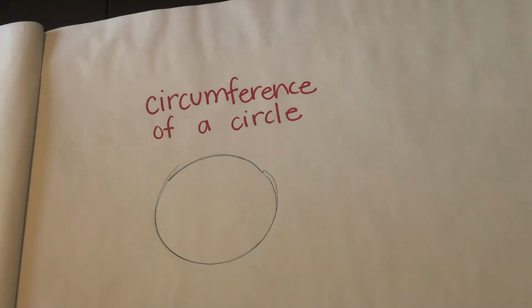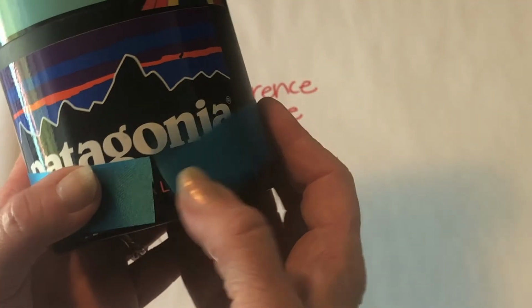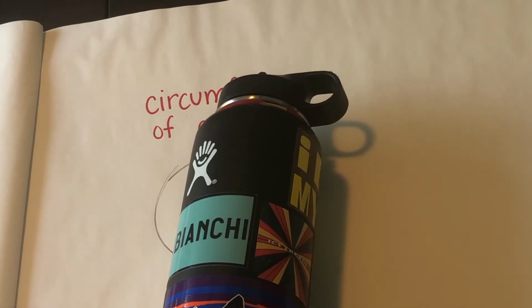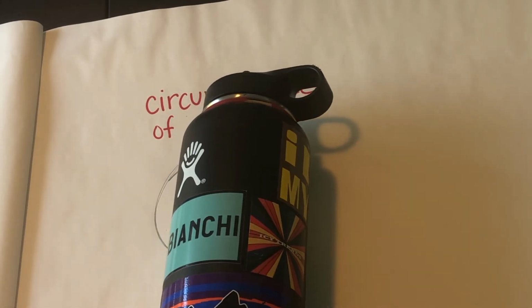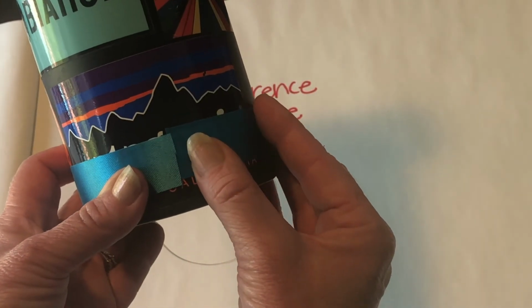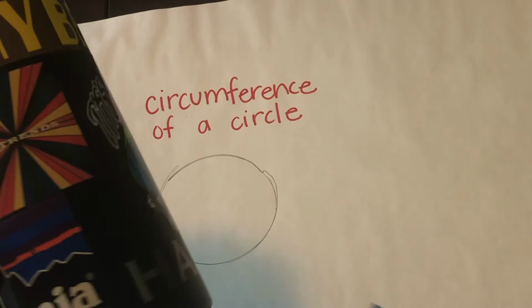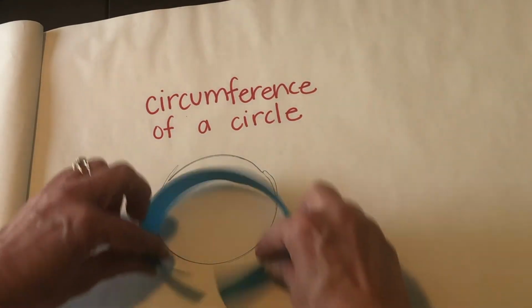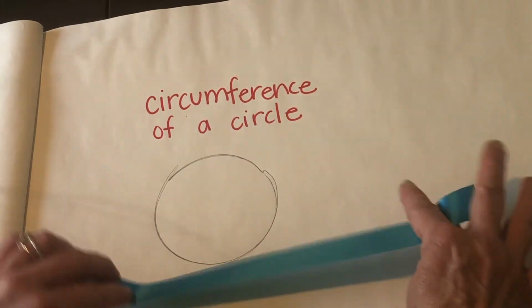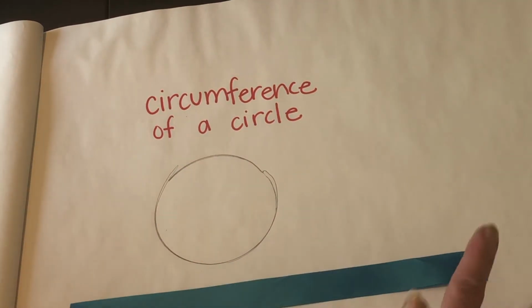Now I'm going to use some ribbon to see about finding the circumference of this object. So I'll put the ribbon around the base and I'll see if I can get it to line up. That's about right there. Okay, see how it matches? And that's the circumference of the circle, because again, the circumference is the distance around the circle measured in length.